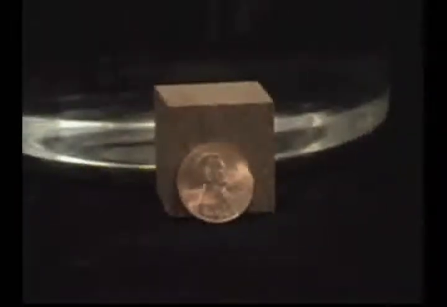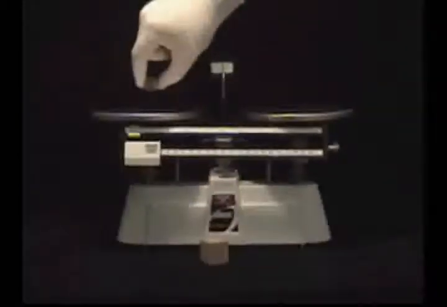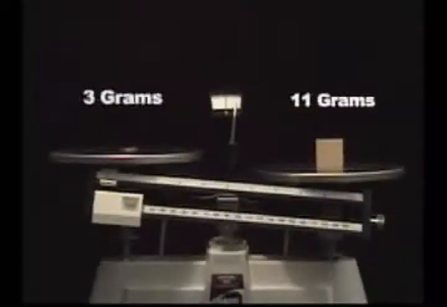The penny is smaller and has less mass than the block of wood. When the two objects are placed on a scale, the beam tilts to the right because the block of wood is heavier than the penny. The penny weighs 3 grams and the block of wood weighs 11 grams.